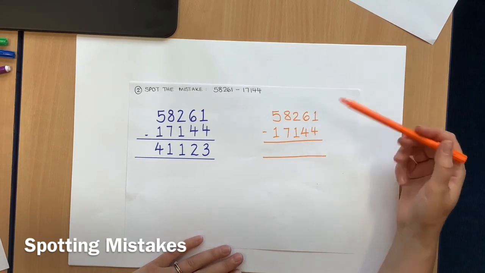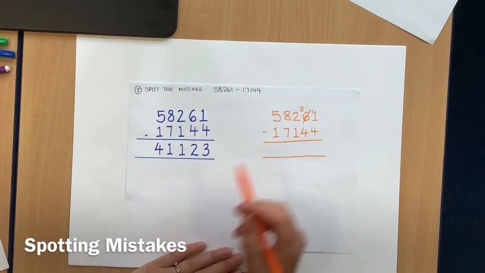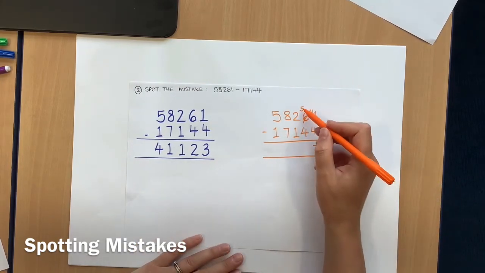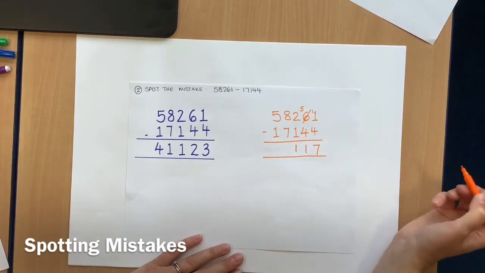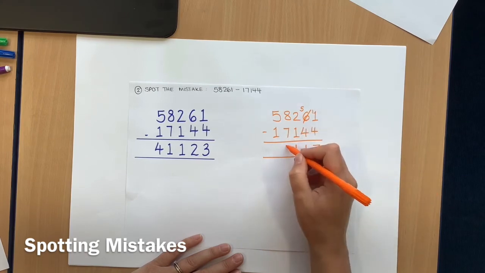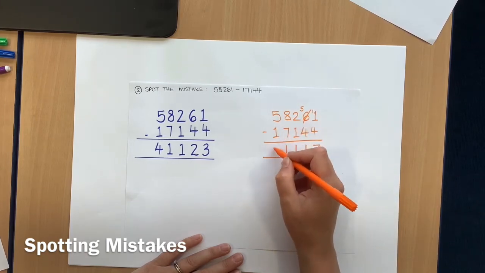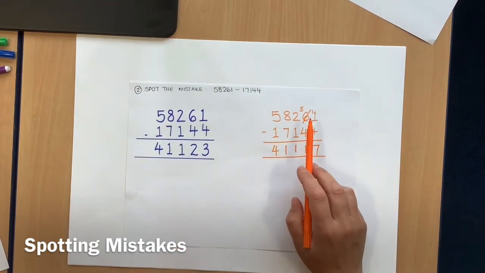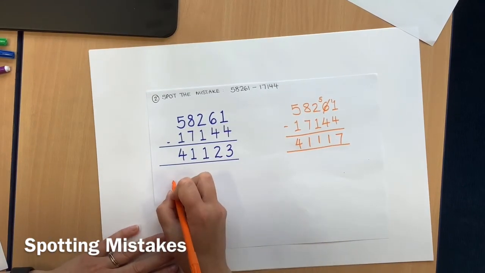1 take away 4 you can't do. So I'm going to exchange. So I already think I've got an idea of where they've gone wrong. 11 take away 4 is 7. And then 5 tens take away 4 tens is 1 ten. 2 hundreds take away 1 hundred is 1 hundred. 8 thousands take away 7 thousands is 1 thousand. 5 ten thousands take away 1 ten thousand is 4 ten thousands. So I can see straight away where they went wrong. I've done some exchanging, they haven't.